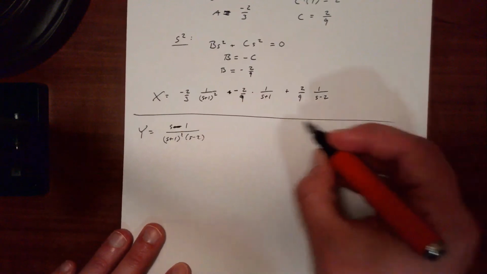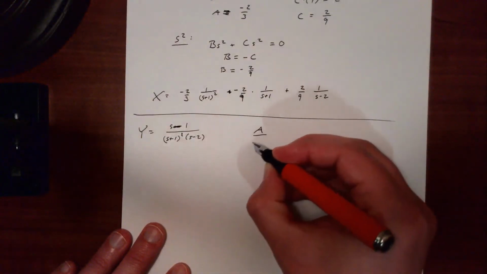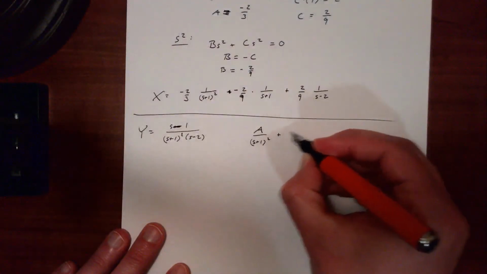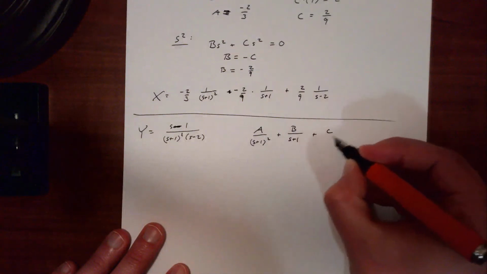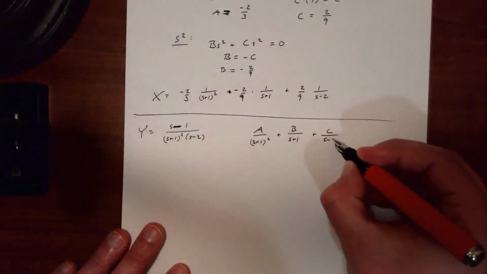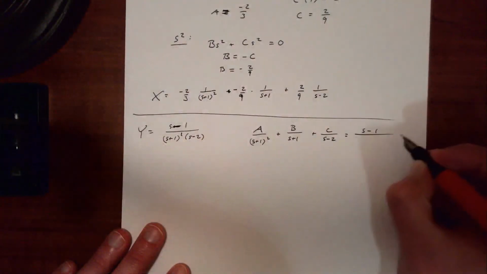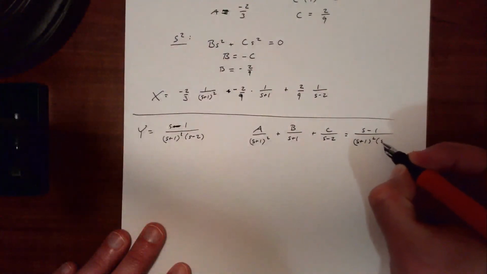So we're going to have pretty much the same sort of decomposition as we had before. We're going to have A over (s plus 1) squared, B over s plus 1, and C over s minus 2, only this time it's going to equal (s minus 1) over (s plus 1) squared (s minus 2).